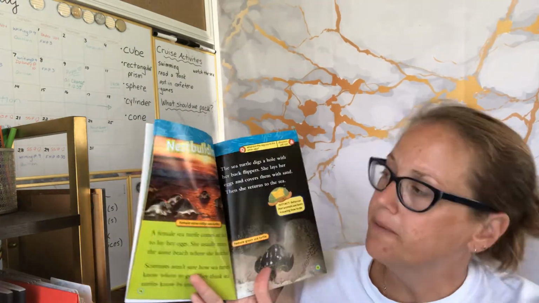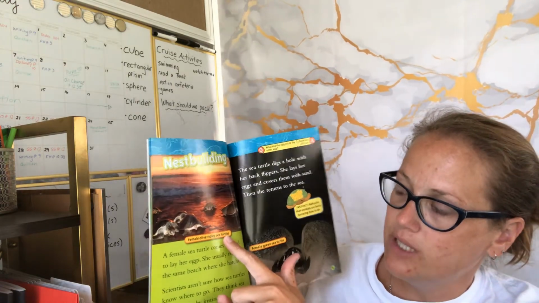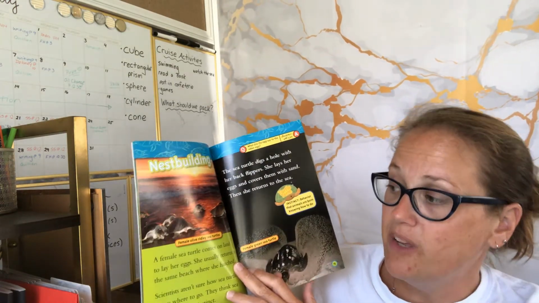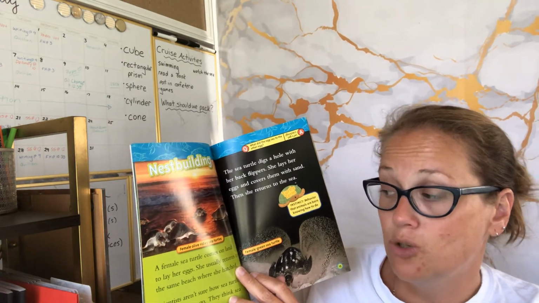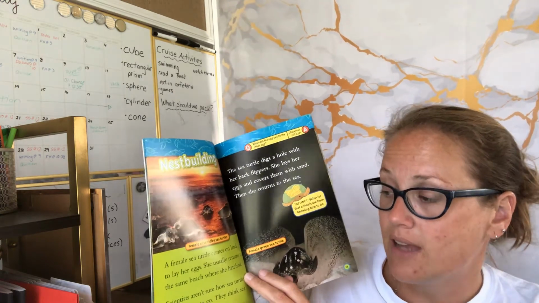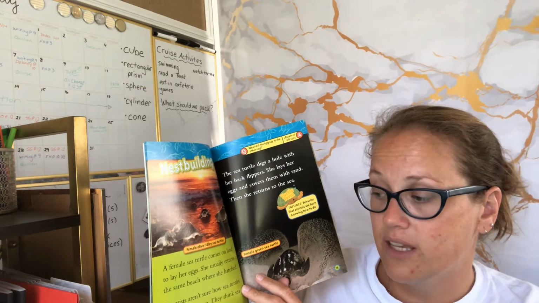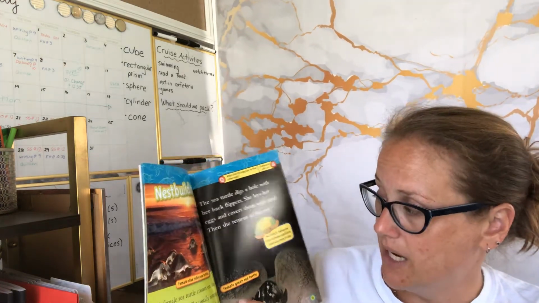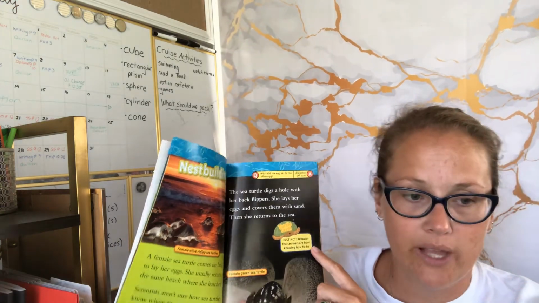Nest building. In this picture, it says female olive ridley sea turtles. A female sea turtle comes on land to lay her eggs. She usually returns to the same beach where she hatched. Scientists aren't sure how sea turtles know where to go. They think sea turtles know by instinct, which is a behavior that animals are born knowing how to do.